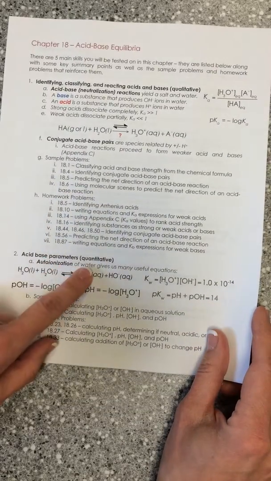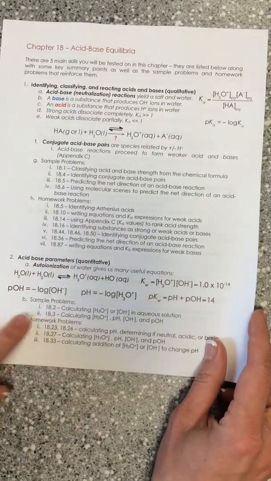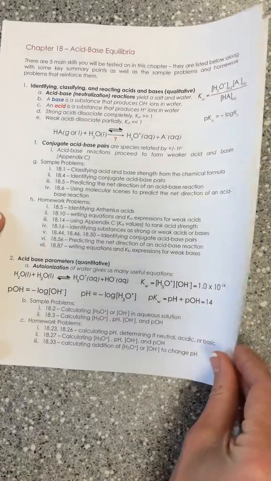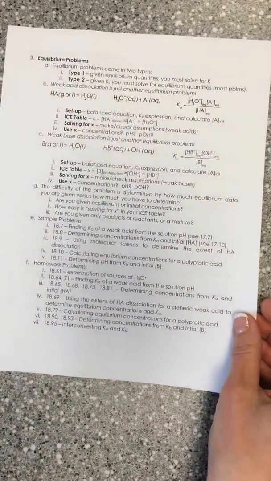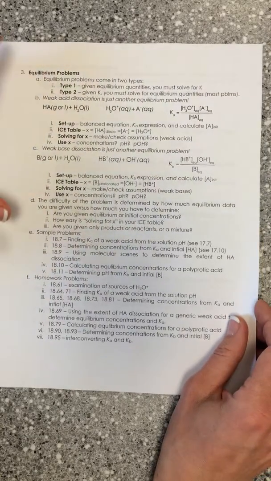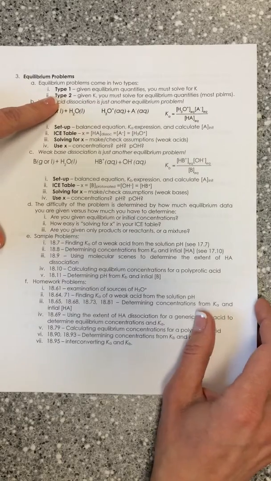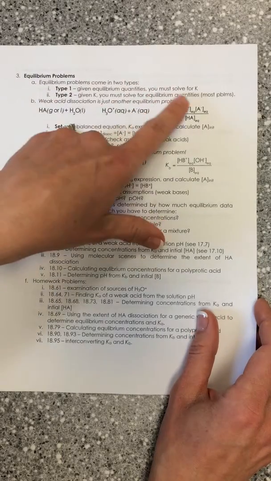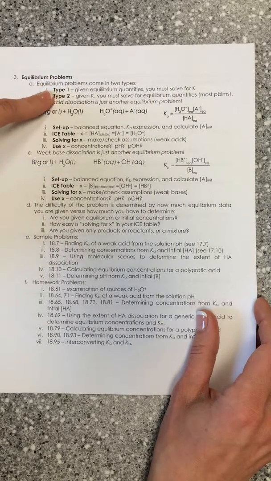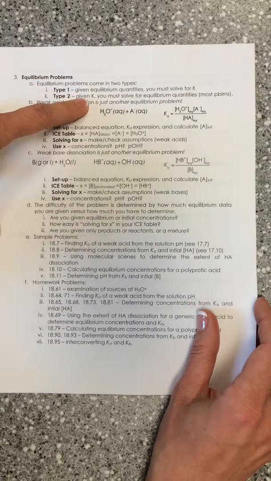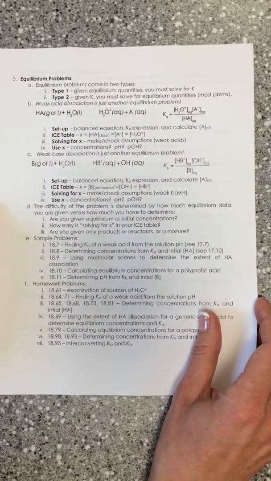Then we move into some quantitative aspects of acid-base chemistry and a series of related equations that allow us to think about quantitating how acidic or basic a solution is. And then we deal with equilibria problems. And so there's the same 2 types of problems that we saw in chapter 17, which are ones where we're given equilibrium parameters and we have to solve for K, and the more typical kind of problem where we know an equilibrium constant for a given acid or base, and we're going to solve for an equilibrium quantity. So most problems are going to be of that type.